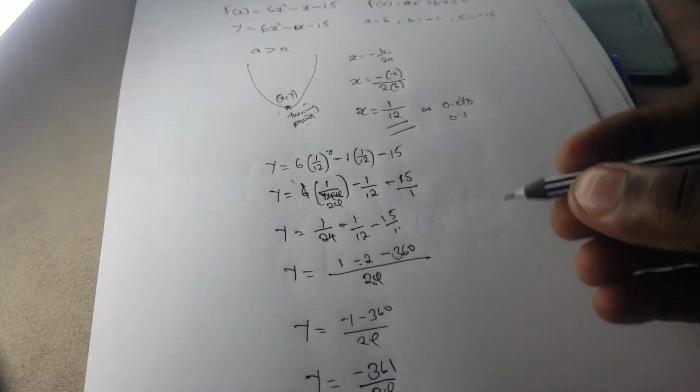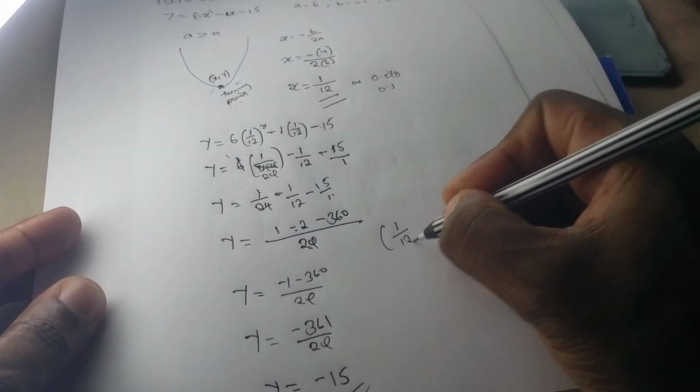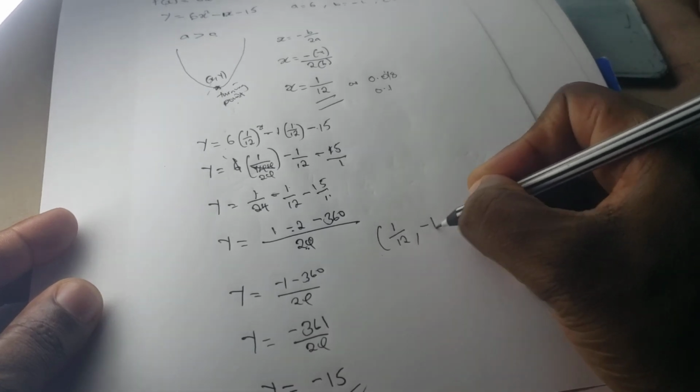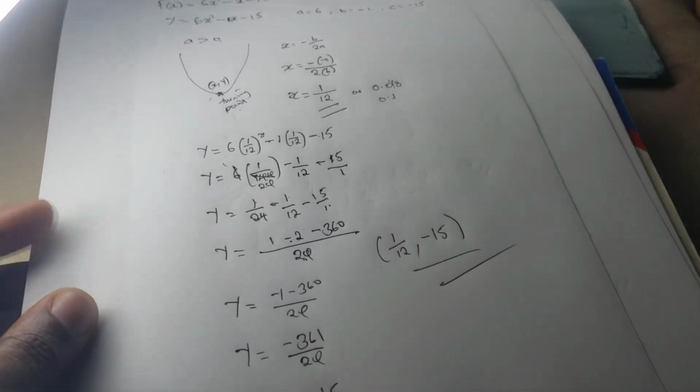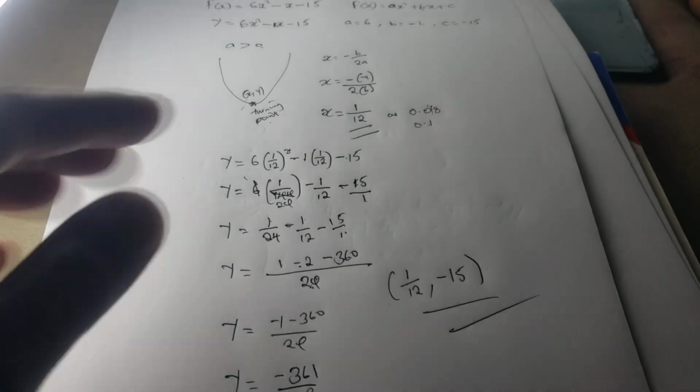So I ended this one quickly. So our turning point will be 1, 12, negative 15. That's our turning point, the coordinates of our turning point.